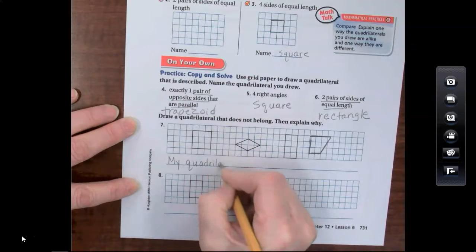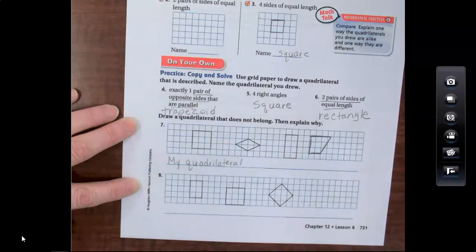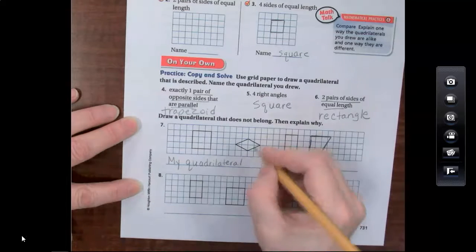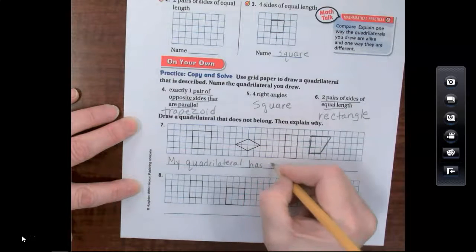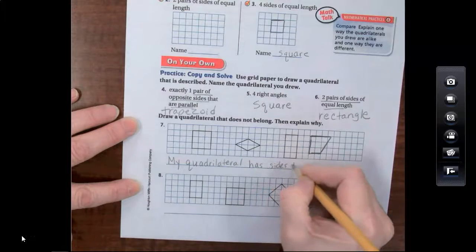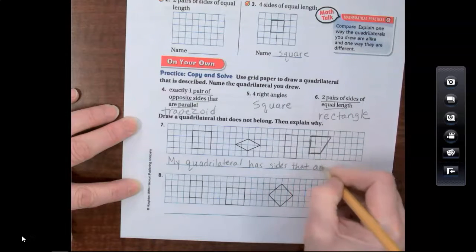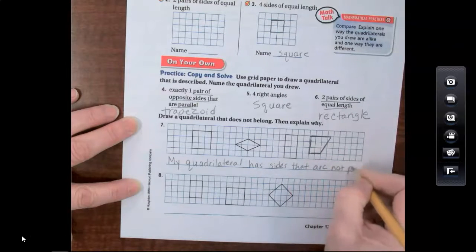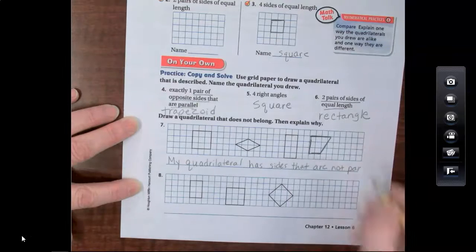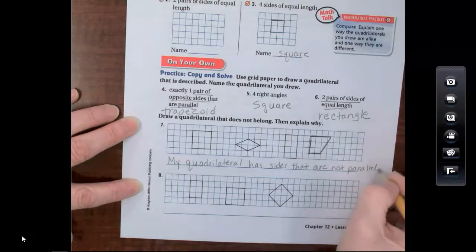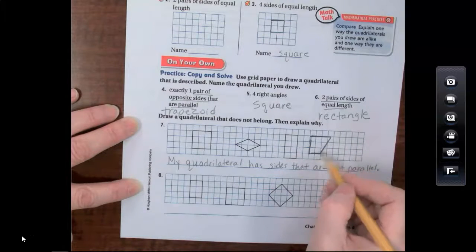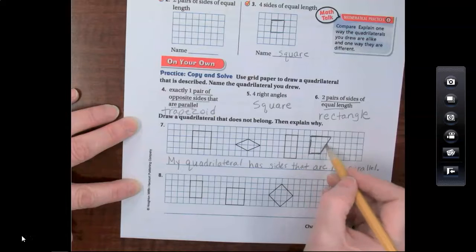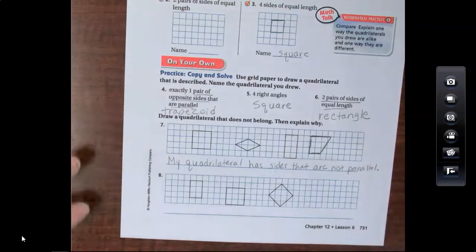My quadrilateral has sides that are not parallel. And that'd be right here. These 2 are not parallel. Okay.